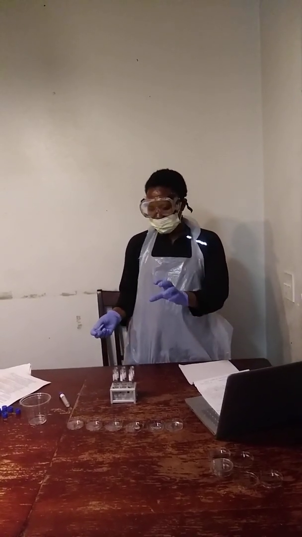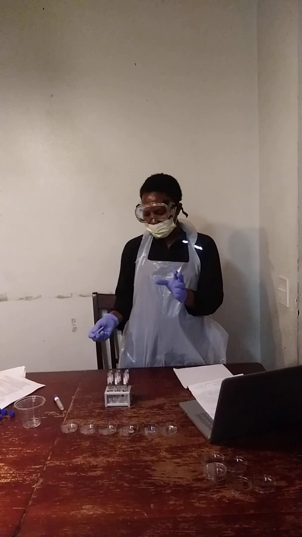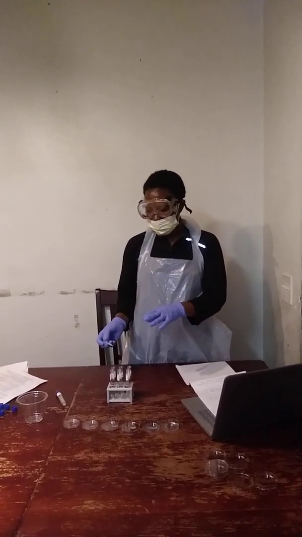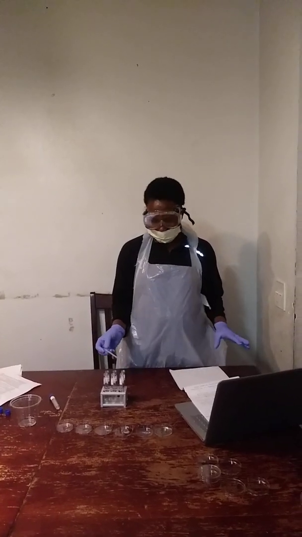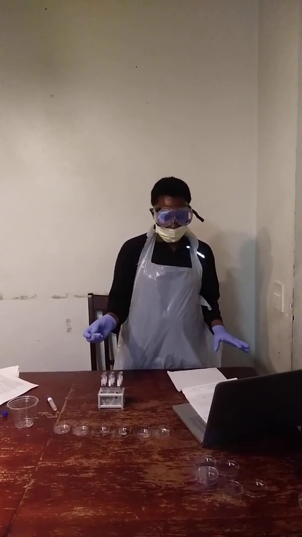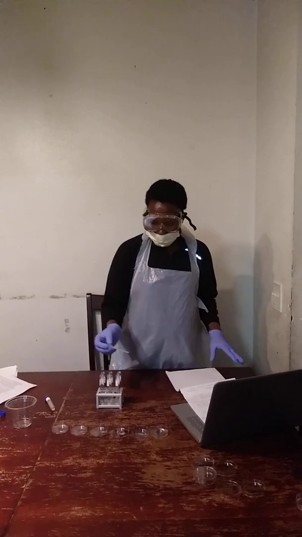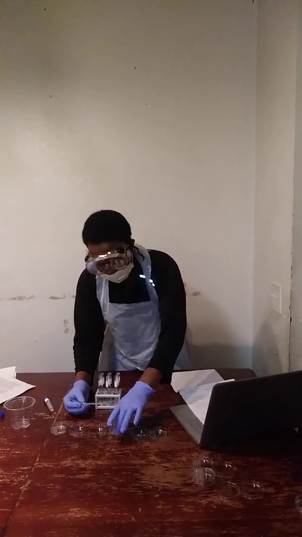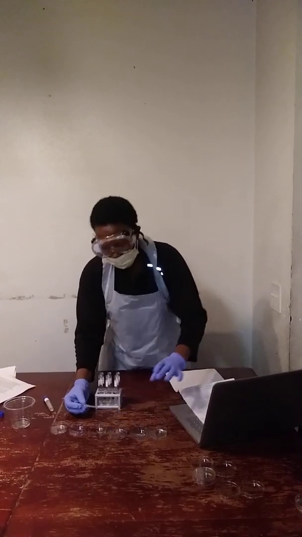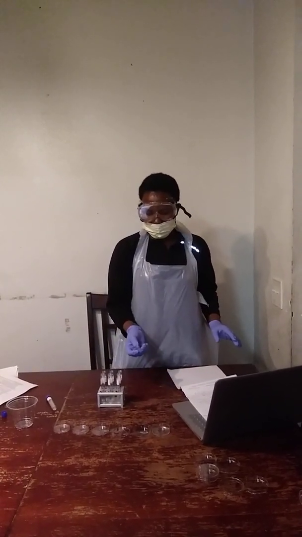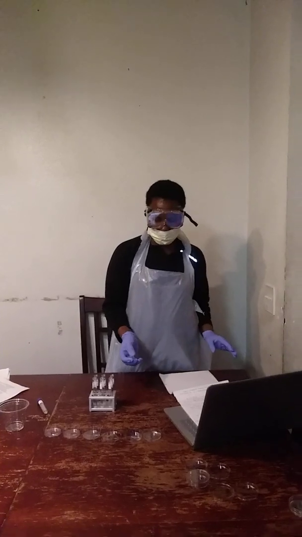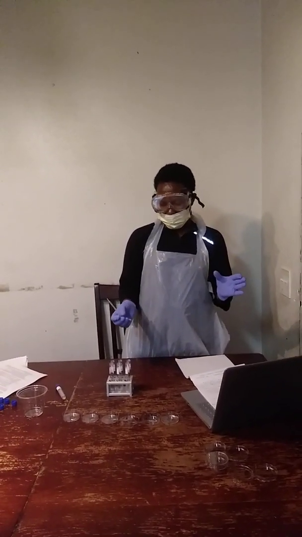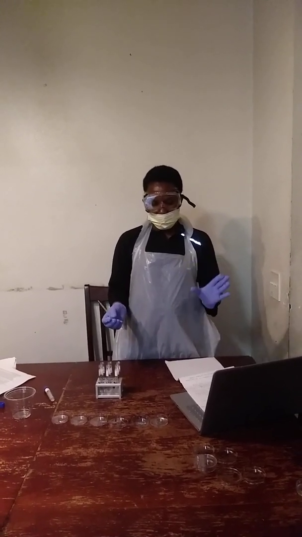So the more diluted the mixture is, the fewer the microbes are. And for me, I will go with plate number 3, which is a ratio of 1 into 1,000 dilution.